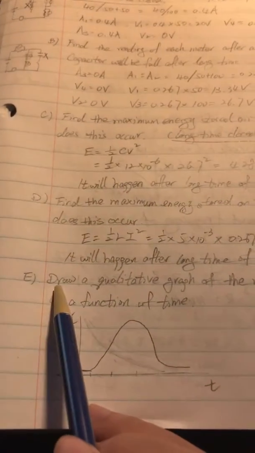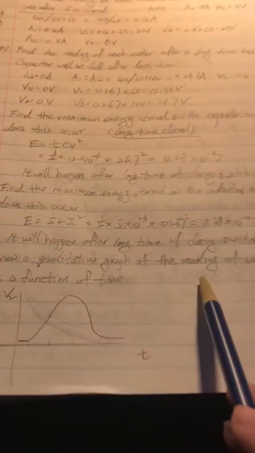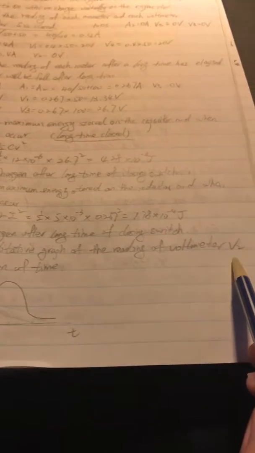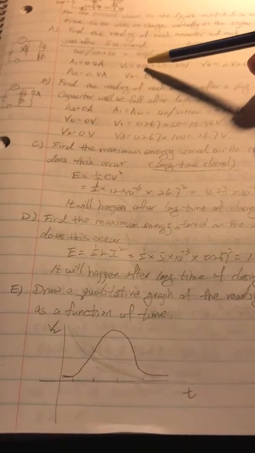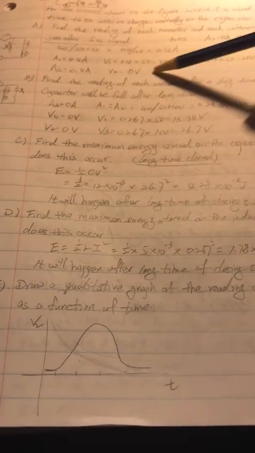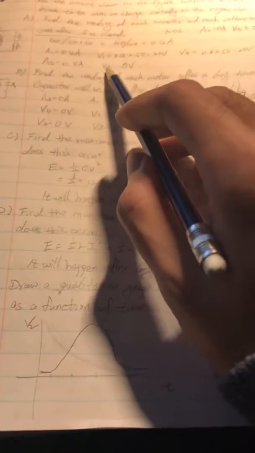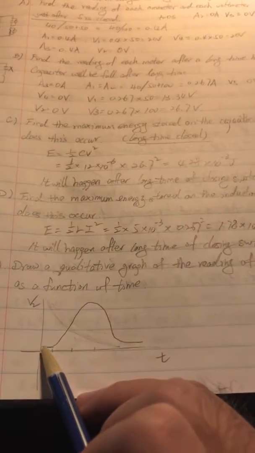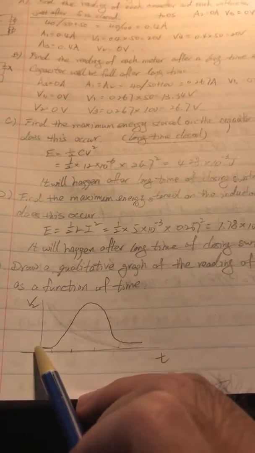For question E, draw a graph of the reading of voltmeter V2. As in question A, it occurs when t is equal to 0, so we will know V2 is 0. It should be 0 here.